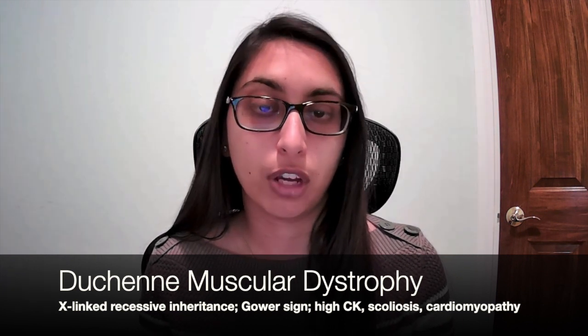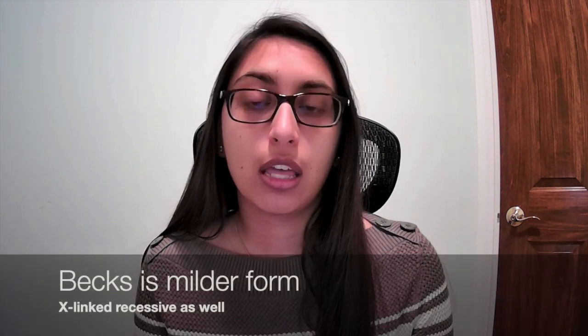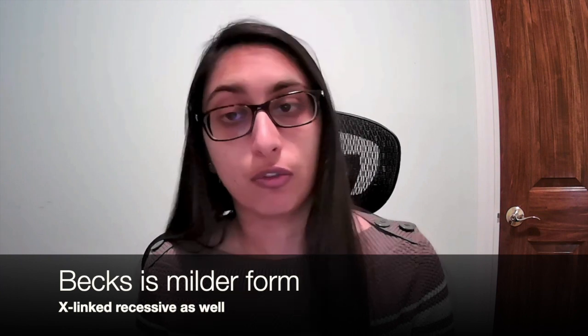They'll have calf pseudohypertrophy, so the muscle in their calf is replaced by fat. Patients can also present with scoliosis and dilated cardiomyopathy, and their CK levels will also be elevated on labs. And then Becker's muscular dystrophy is a milder version of Duchenne's.